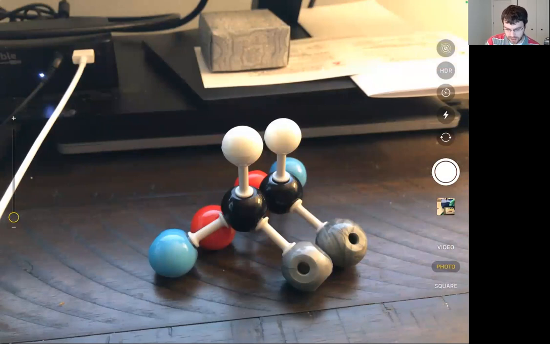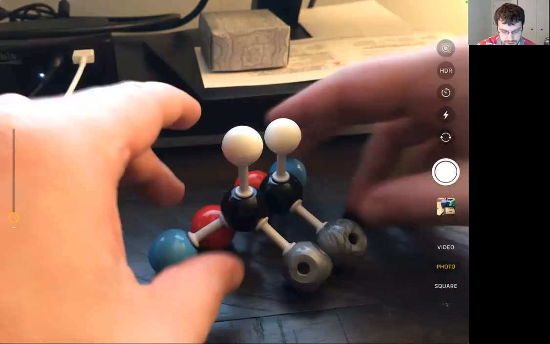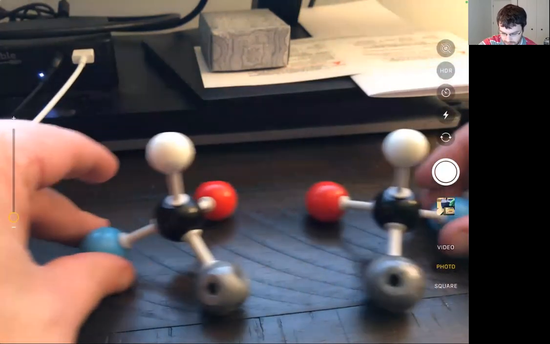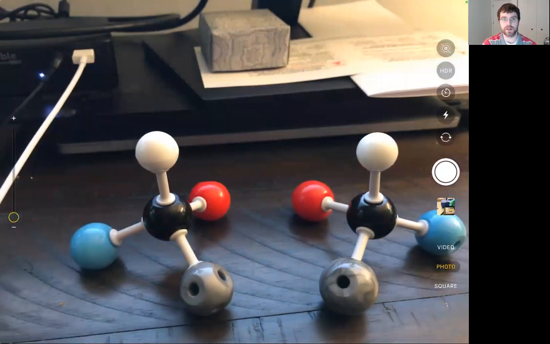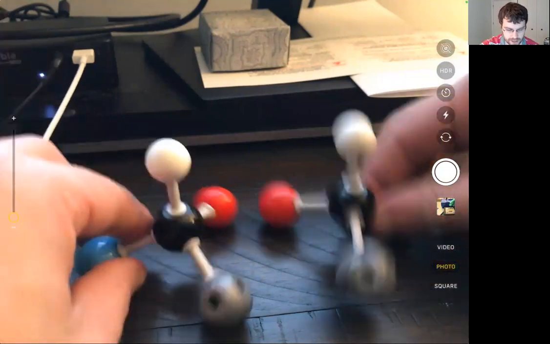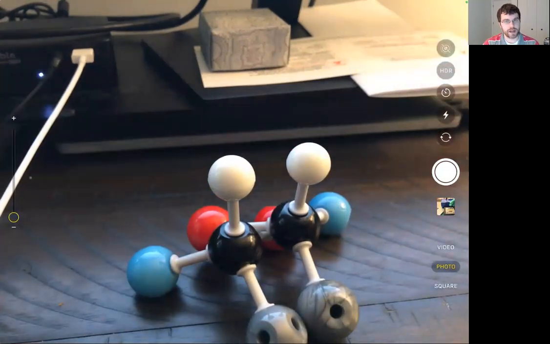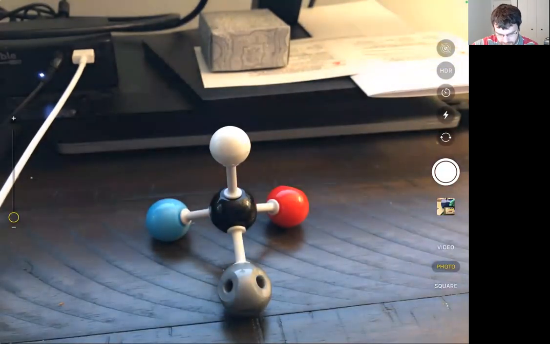But if I could, you could see that I've got really good alignment of the central black atom, the carbon atom, along with the white atom and the gray atom. However, the red and the blue atoms do not overlap with each other. So we would say this is non-superimposable. Just to back up, we've got 2 structures. They happen to be mirror images of each other. Each one is the mirror image of the opposite one, and they are not superimposable. An object that is not superimposable on its mirror image is said to be chiral.